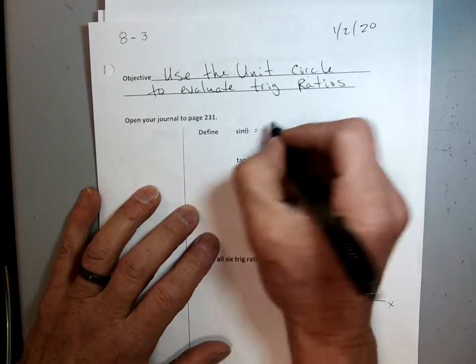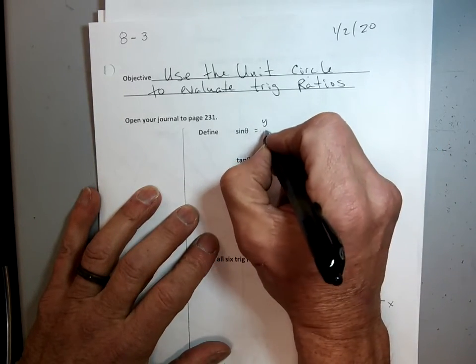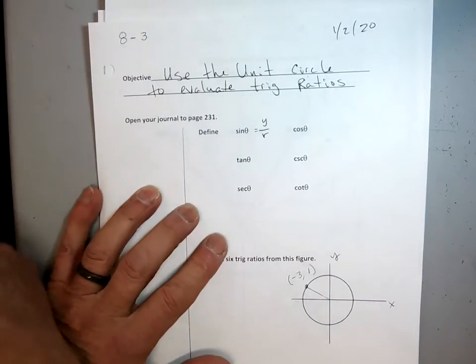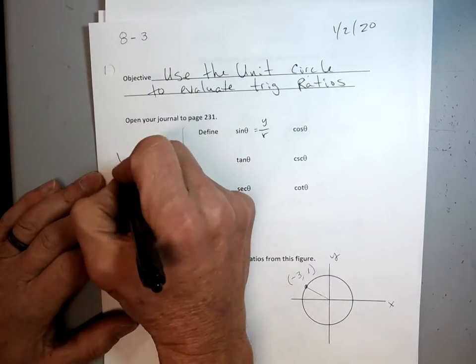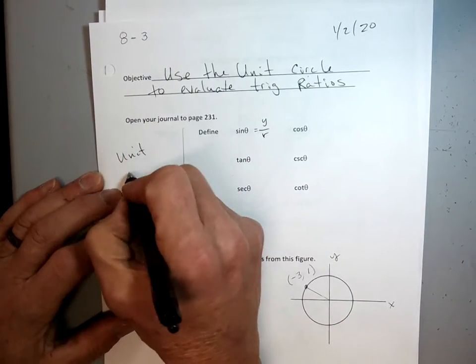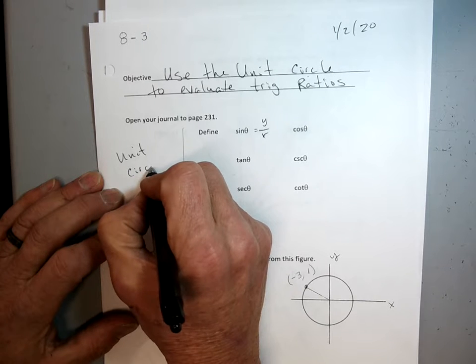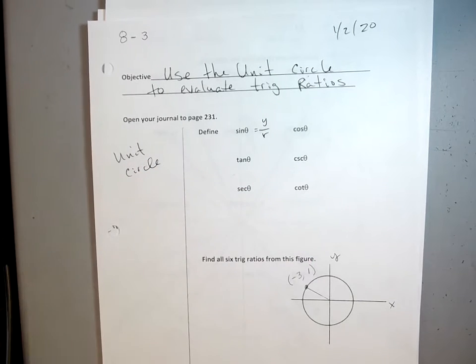Sine is going to equal the y value over the r. Now, if you're on the unit circle, am I going too fast? Okay, I'll wait for you. So, we're going to use the unit circle to evaluate trig ratios. Okay, so this could be one of the easiest lessons we do. It can be super easy if you're with me.